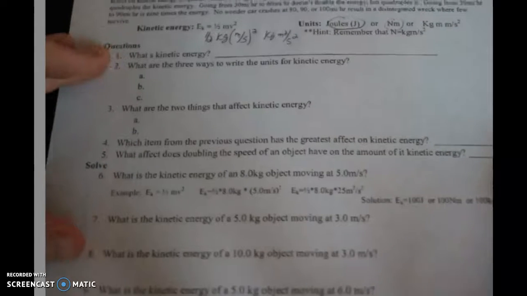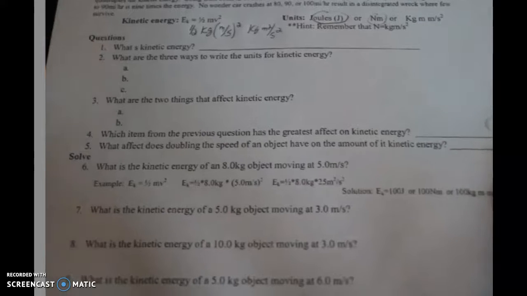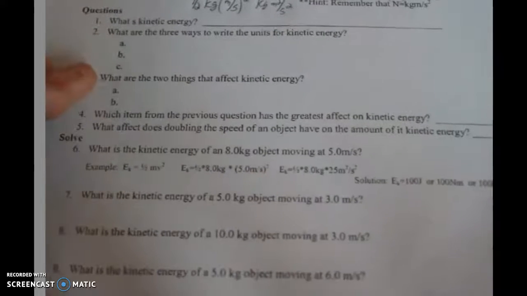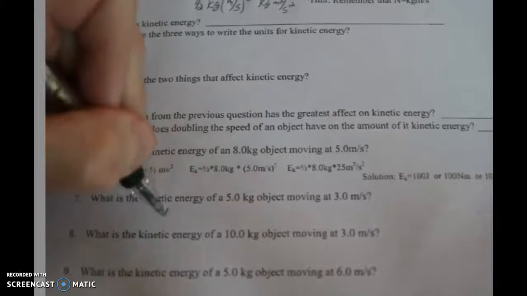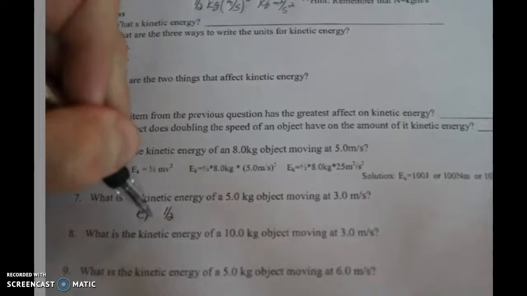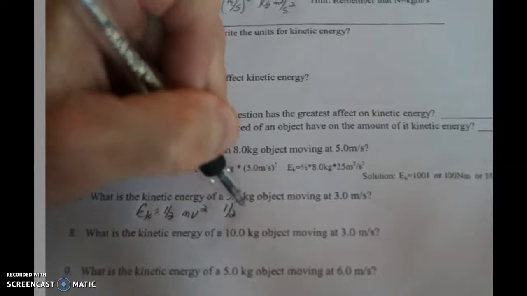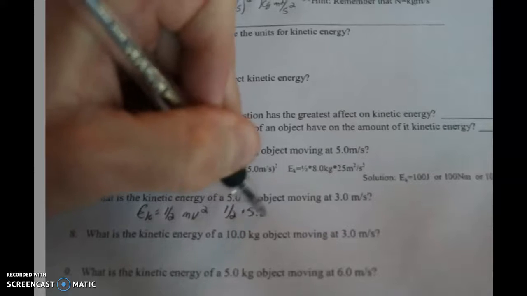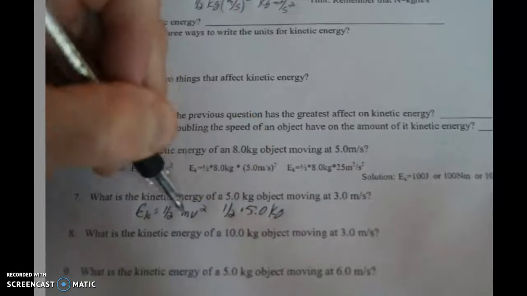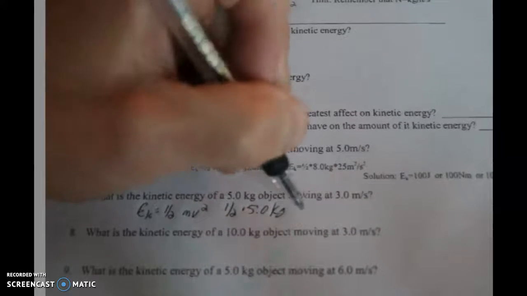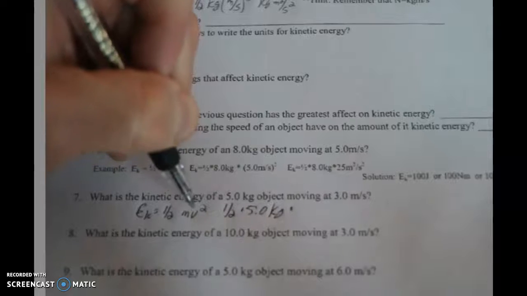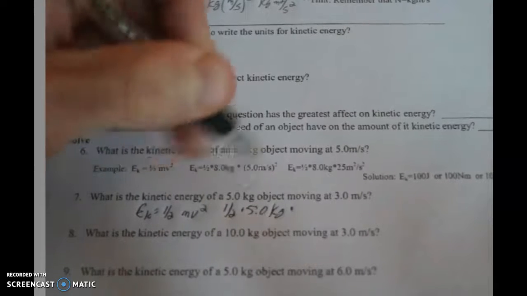So kinetic energy, and I'll go through a couple of these with you. What you get is kinetic energy equals 1/2 mv squared. So you have the 1/2, in this case the mass is 5.0 kilograms. Now remember, it's just the velocity that is squared. If you're going too fast, either you forget about the squared or you square everything.